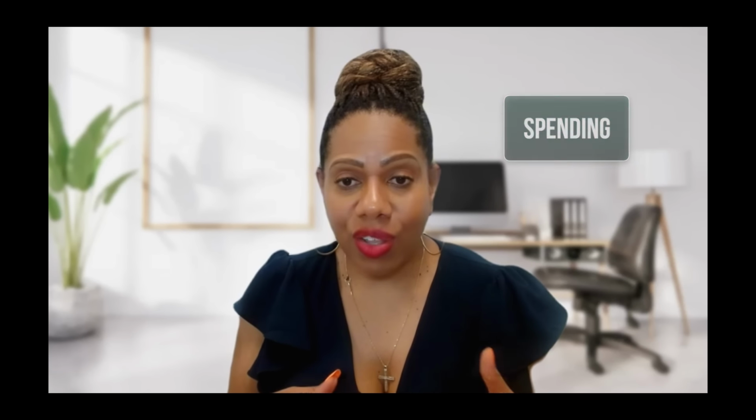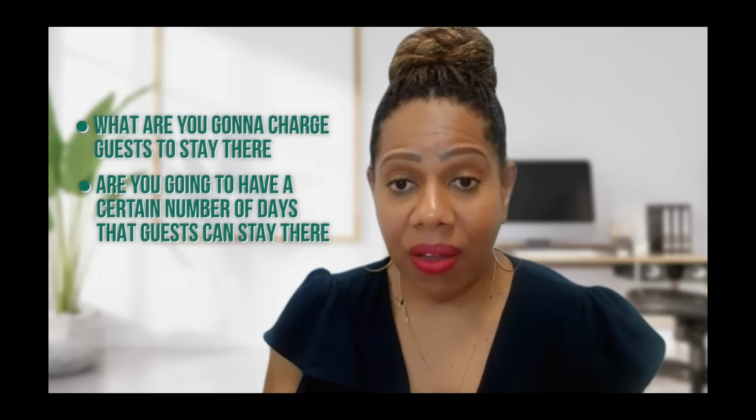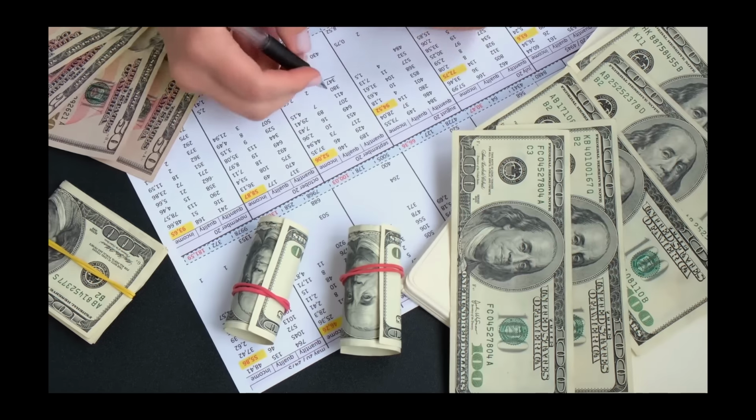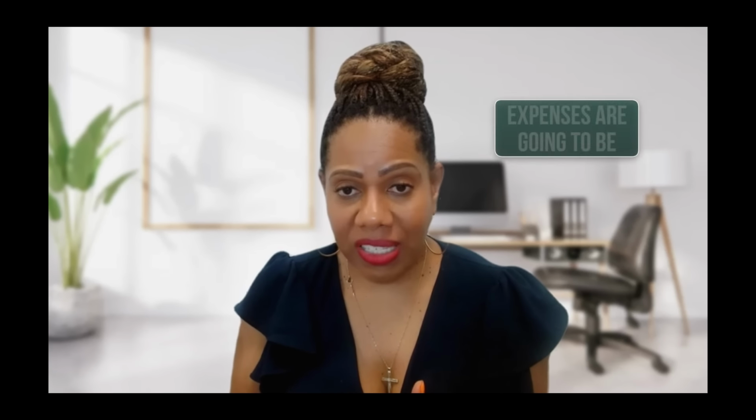And that leads us into the sixth consideration, which is the financial consideration. So that is making sure that what you expect to make from the short-term rental is realistic against what you're going to be spending. And so knowing what your income may be. So what are you going to charge guests to stay there? Are you going to have a certain number of days that guests can stay there? So estimating what your potential income may be and knowing what your rates are going to be will be important, as well as what your expenses are going to be.